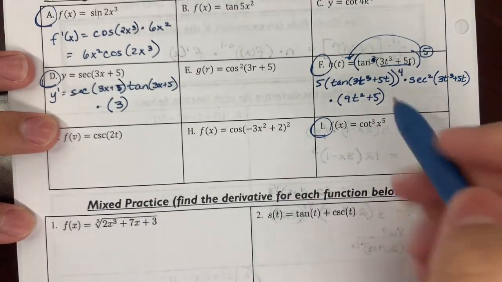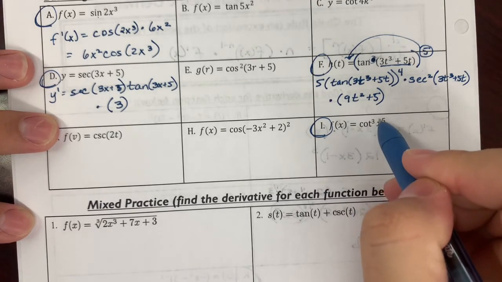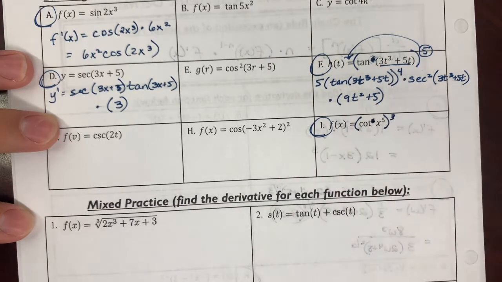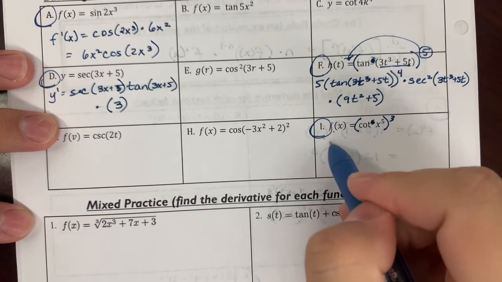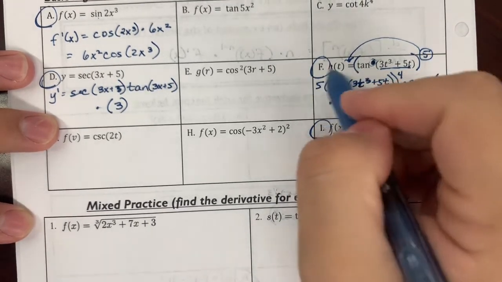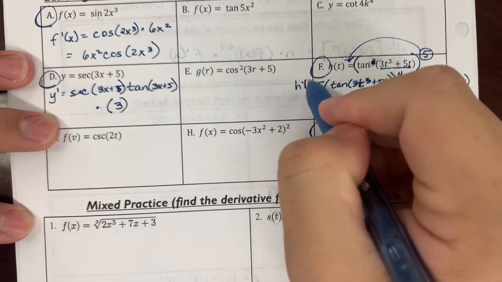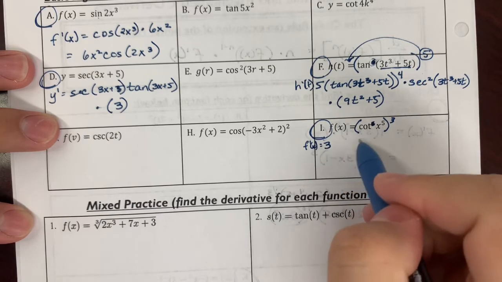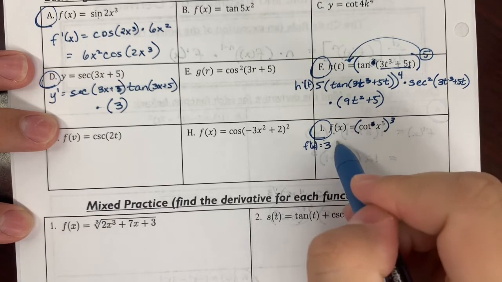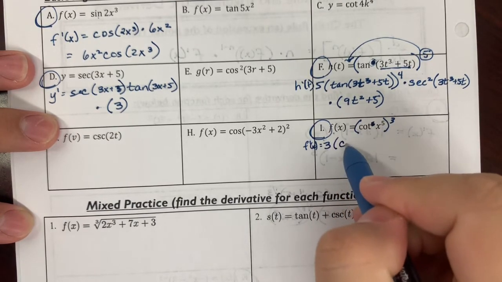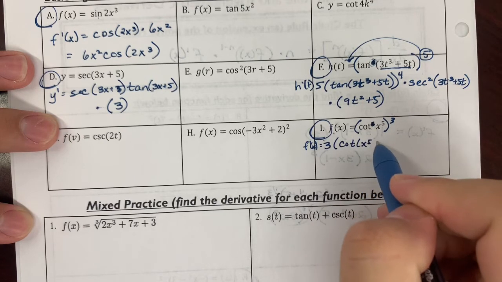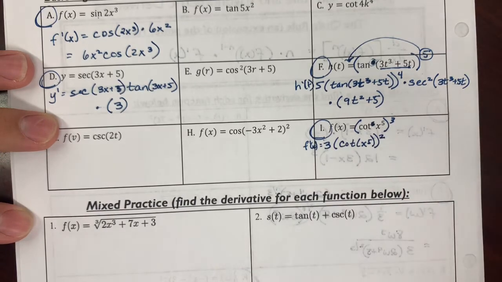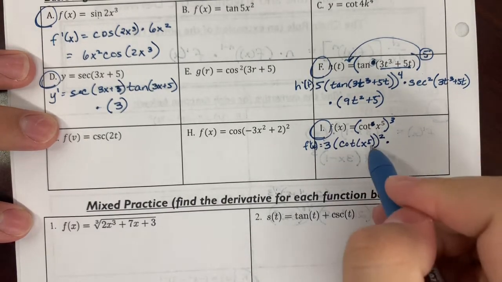Same thing over here. If it's cotangent cubed of x to the 5th, well, let's think of the whole thing as being cubed. And I'm going to bring the 3 up to the front, so that's 3. I should have said h prime of t, f prime of x. So f prime of x is equal to, let's bring the 3 up to the front, 3 parentheses, leave the inside alone, cotangent of x to the 5th, and then all raised to the power of 2, times the derivative of the inside.